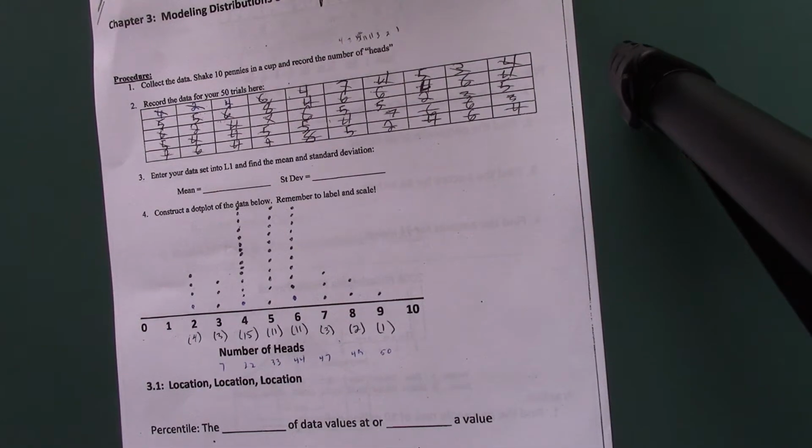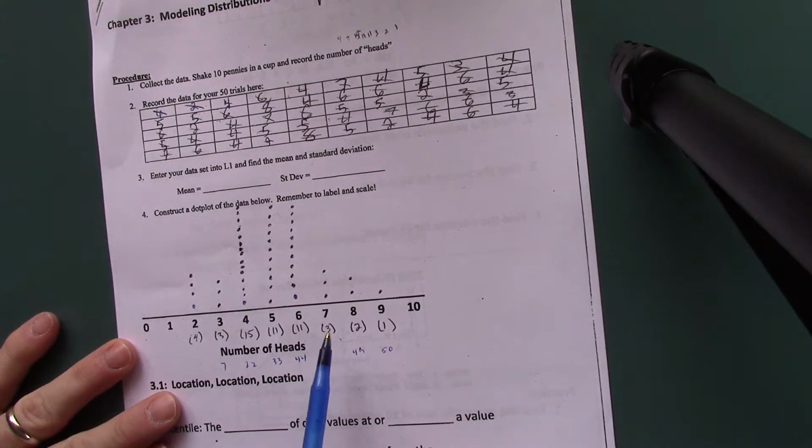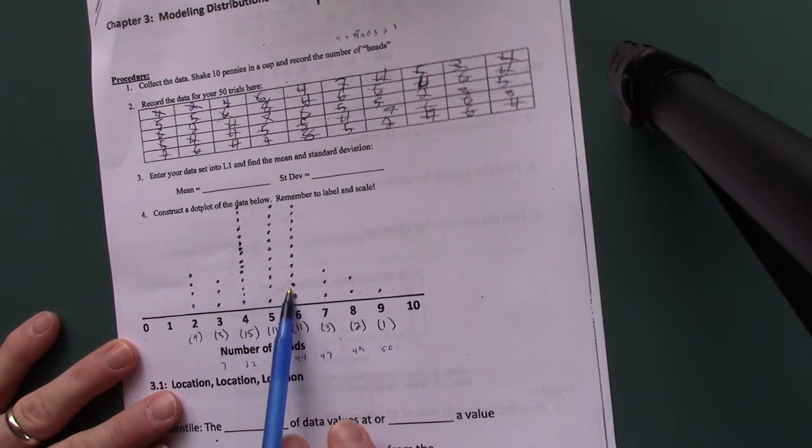What's up, guys? So I had my son go and do these trials for me and then create a dot plot. I had to go back through it because he missed one of the 4s, but it's all good. I got it to make sure that these added up to 50, of course. And why would I make you do a dot plot?